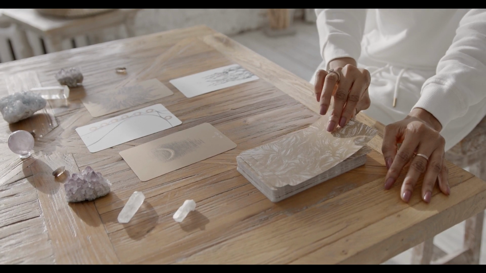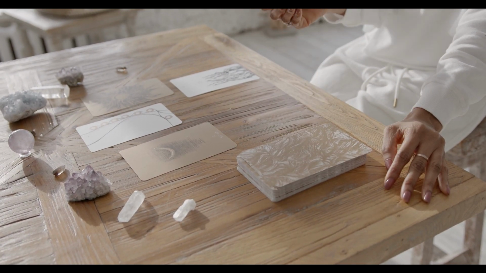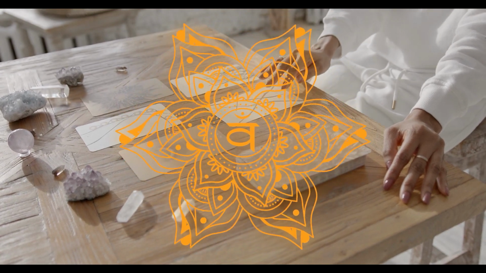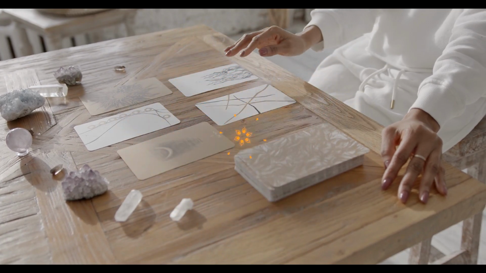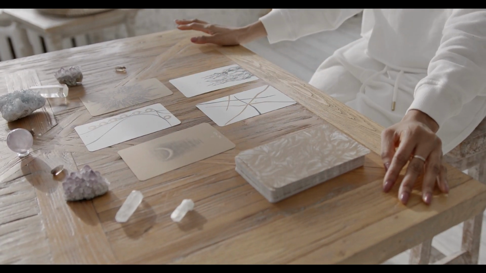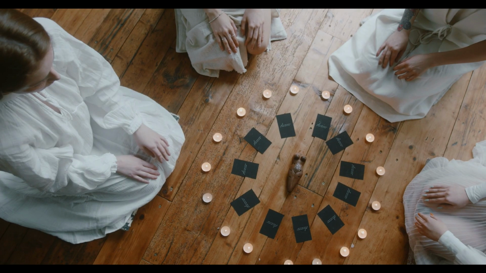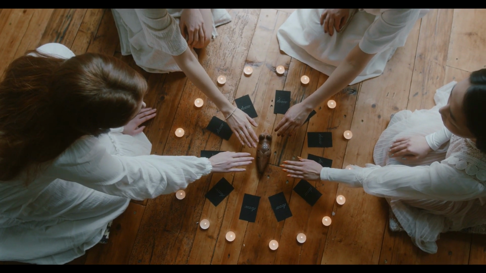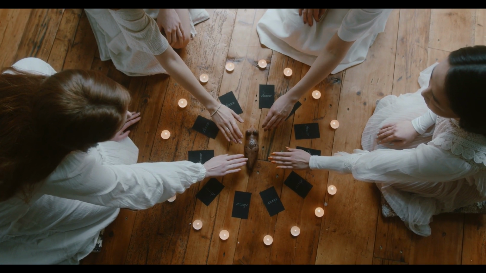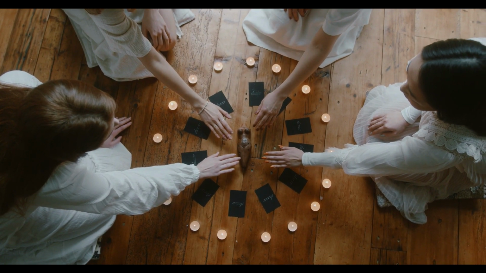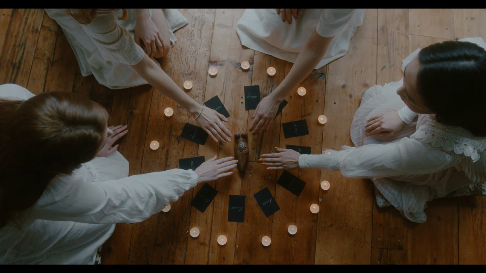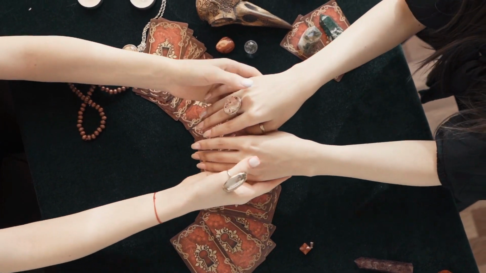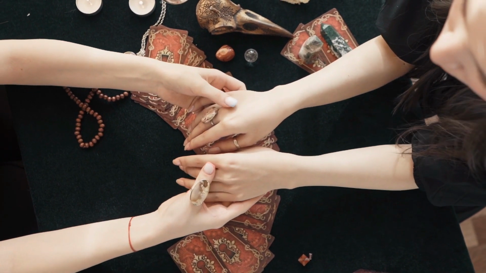Each tarot card has its own unique symbolism that can provide insight into its meaning. Pay attention to the images on the cards, as well as the colors, symbols, and elements depicted. Look at the card's position in the spread. The position of the card in the spread can provide additional context and meaning. For example, a card in the past position may represent events or influences from the past that are still impacting the present, while a card in the future position may represent potential outcomes or events to come.